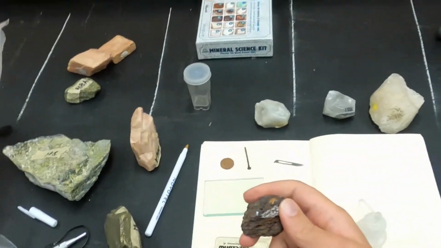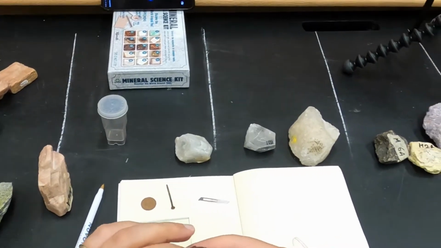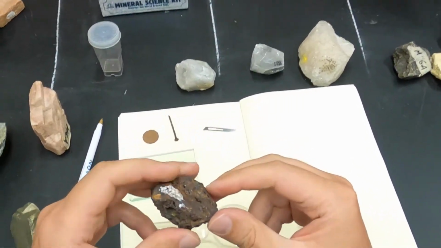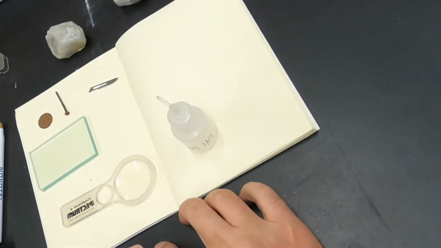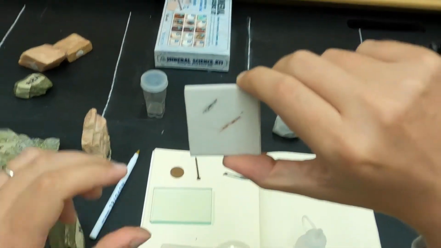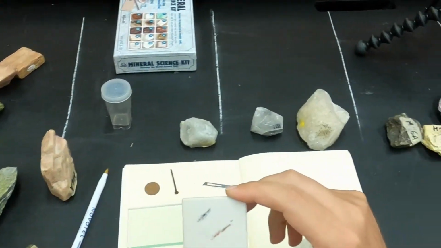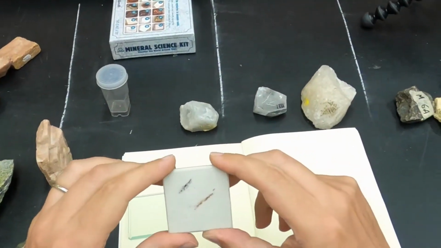Okay, so the color on the surface, because of the oxidation, can be difficult to tell sometimes. And so what we do is test for the streak. If you use the streak color, you can see clearly the difference here. This one is more brown to reddish, this is black.